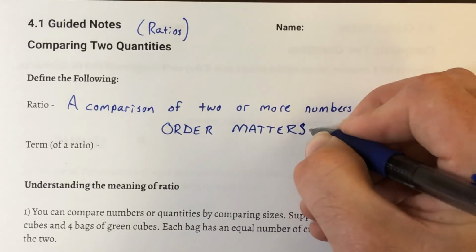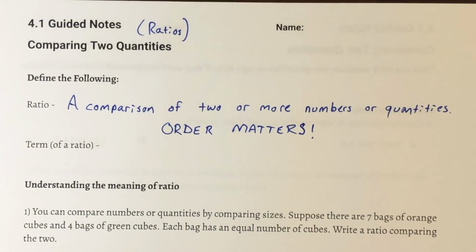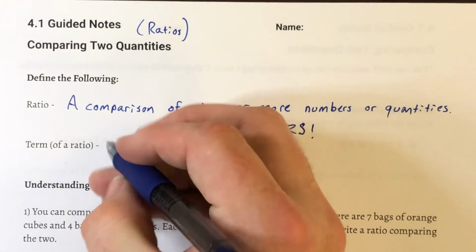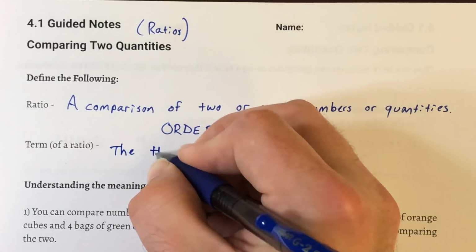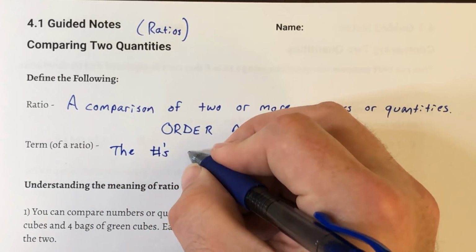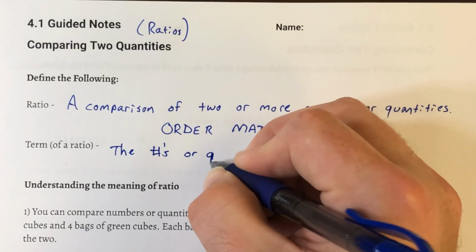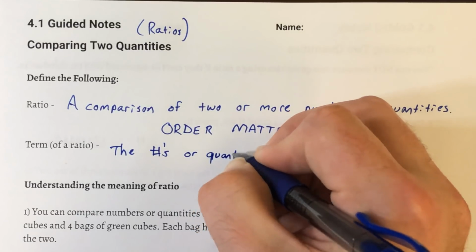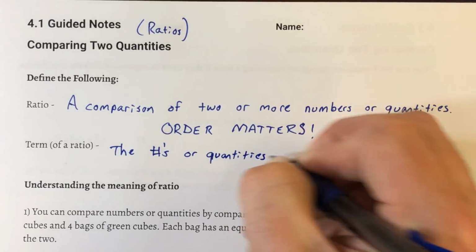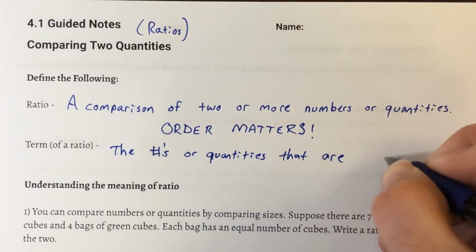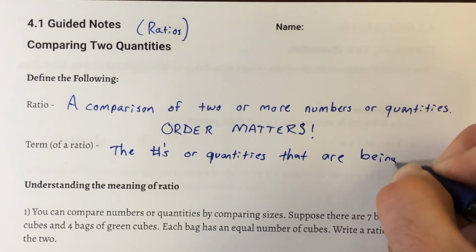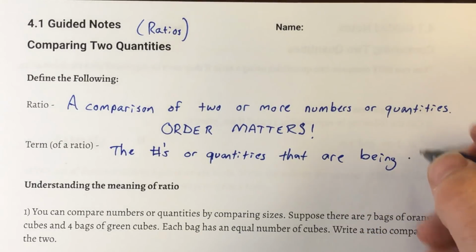So order matters. All right, our next vocab term is term, or term of a ratio. Term of a ratio is referring to the numbers or quantities, that means an amount of something, that are being compared.